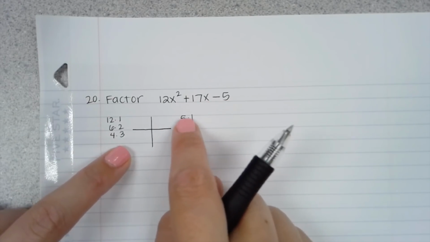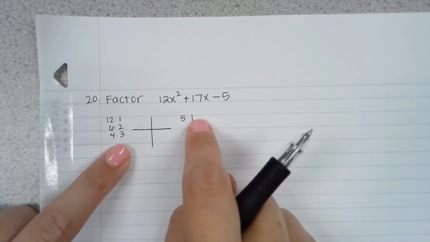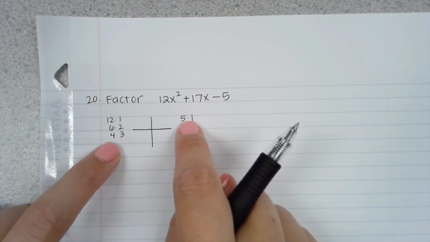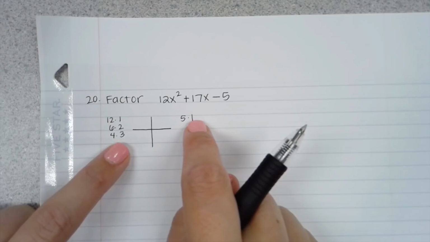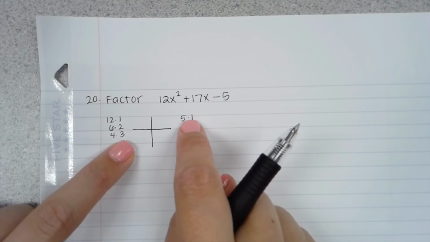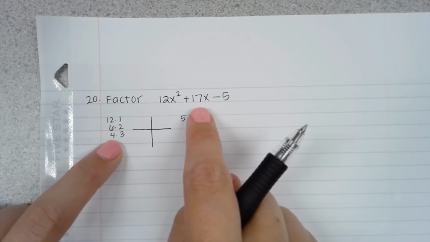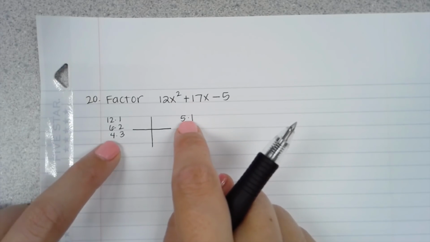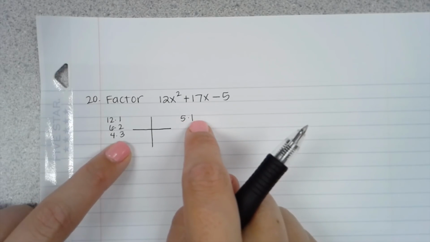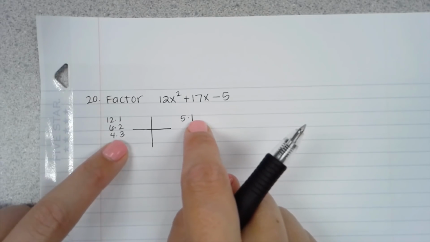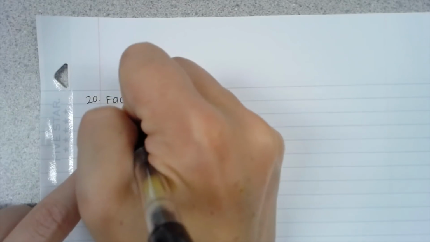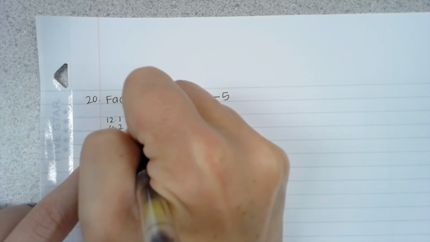So I know I have to use the 5 and the 1. I'm going to start here on the bottom. So 4 and 5 would be 20. No, 3 and 5 would be 15. 1 and 4 would be 4, but 15 and 4 wouldn't give me 17. I'm subtracting them to get 17, remember. 5 and 4 is 20. 3 and 1 is 3, and then 20 take away 3 would give me 17. So I'm going to use 4x and 3x.